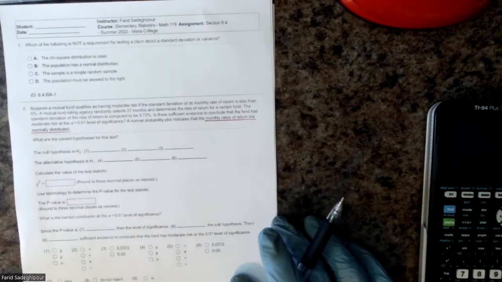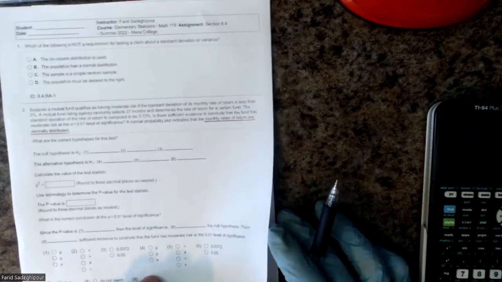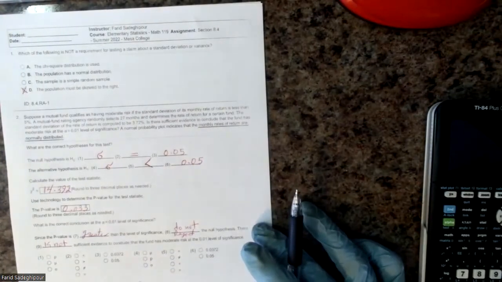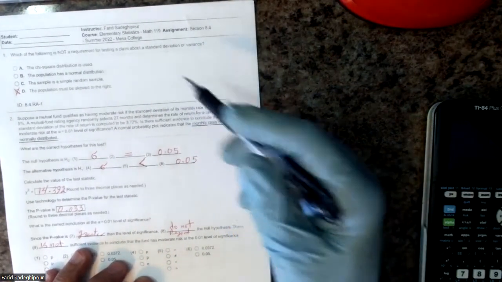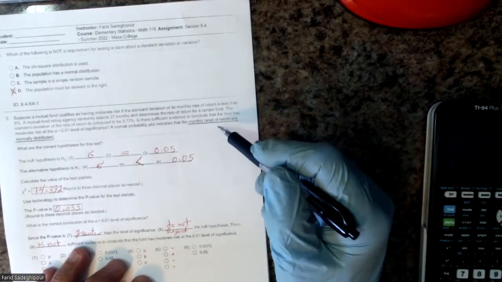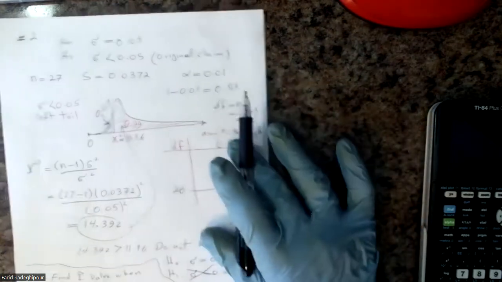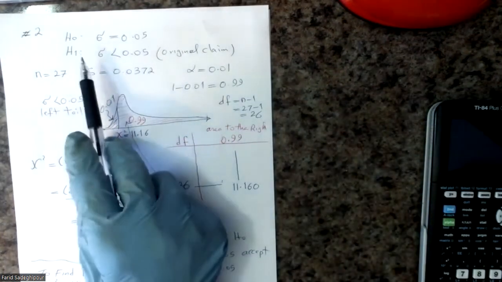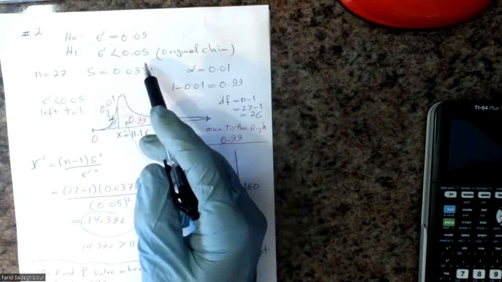Now, on the homework side, for the first page, what we have here on problem number 1 is multiple choice. Problem number 2, this information is given. In problem number 2, the claim is that the standard deviation is less than 0.05.